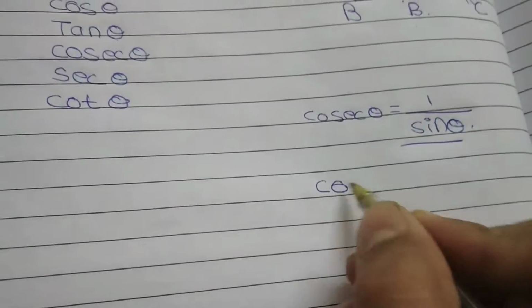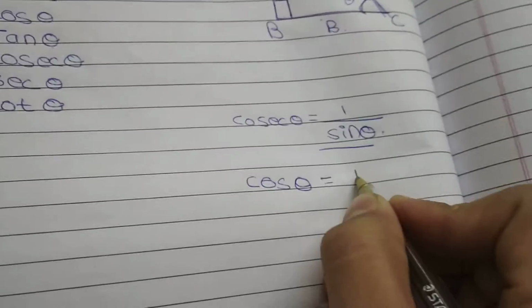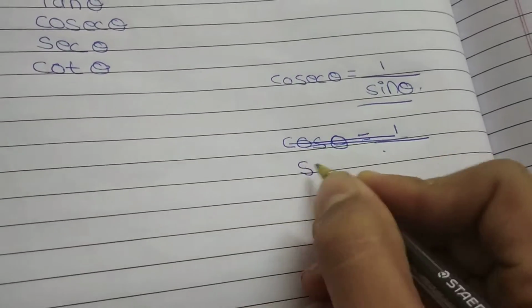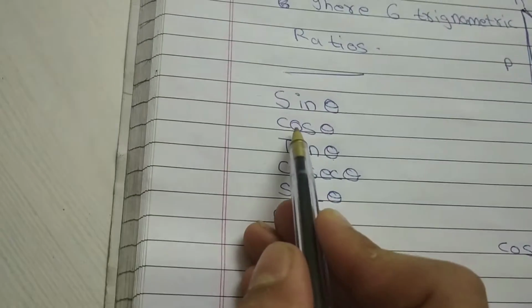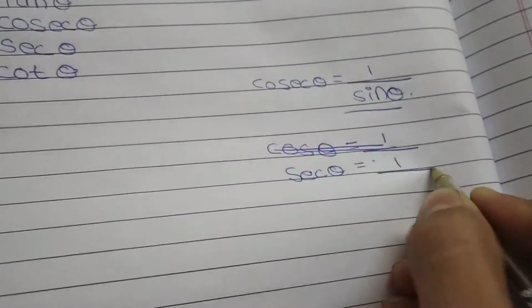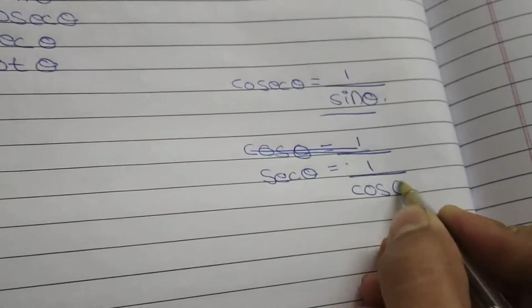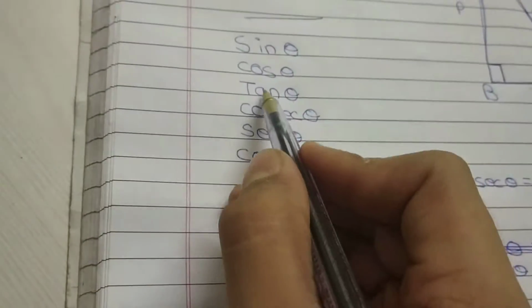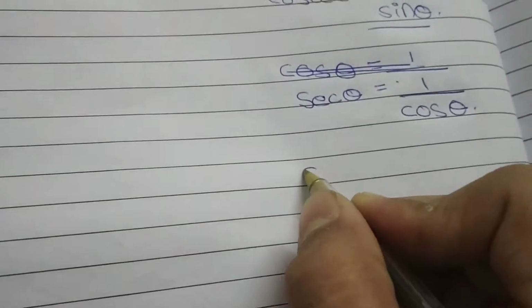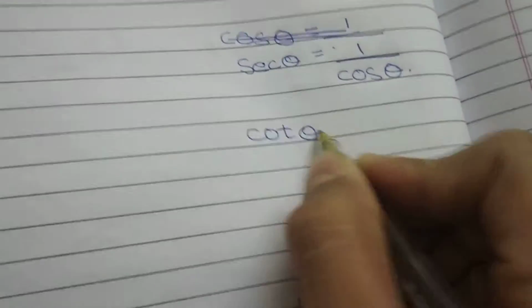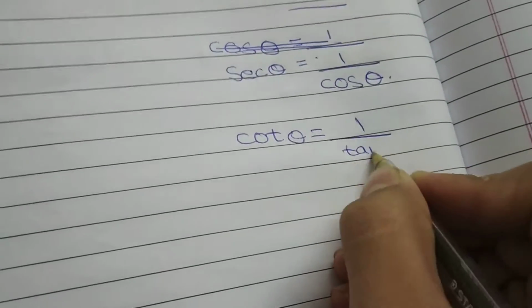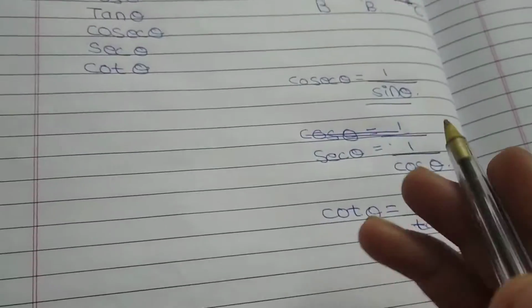Similarly here cos theta, that is cosine theta, is nothing but the reciprocal of, we have to take here secant theta, because secant is a reciprocal of cos. So I will write secant theta is nothing but reciprocal of cos theta. So this is done. And what is the relation between tan and cot? Cot theta, that is cotangent theta, is nothing but the reciprocal of tangent theta, that is tan theta. So it's very easy to remember.